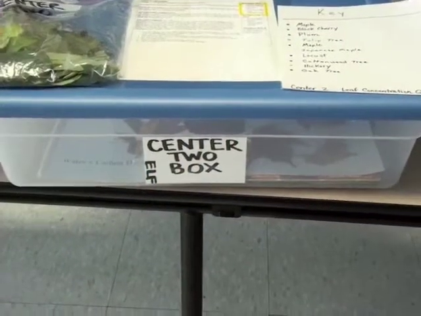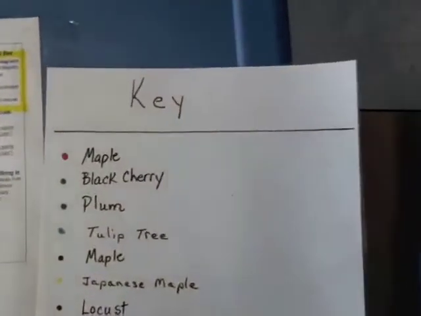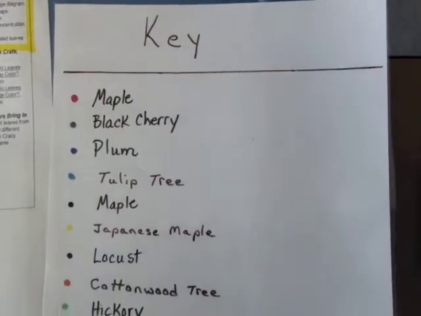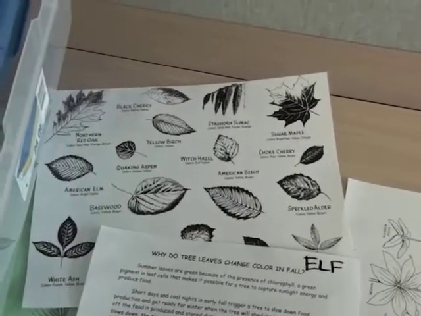The center 2 box, the key, center 2 materials.